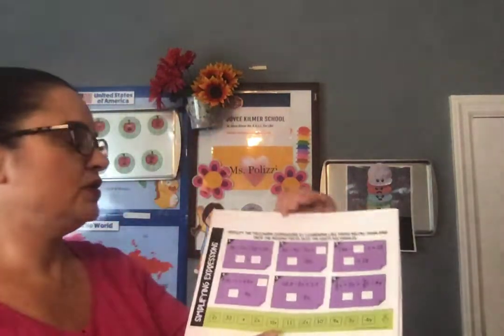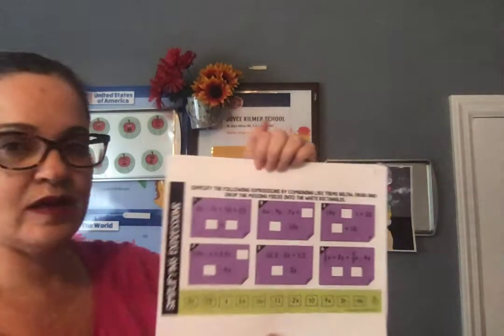Okay, if you look at page number 1, you're going to see some expressions and you need to go ahead and combine like terms. So let's see what that will look like.